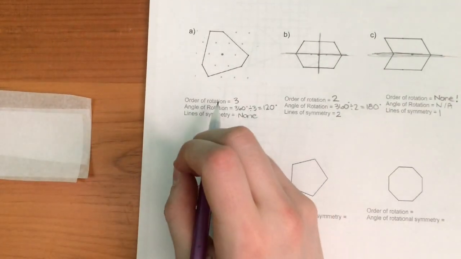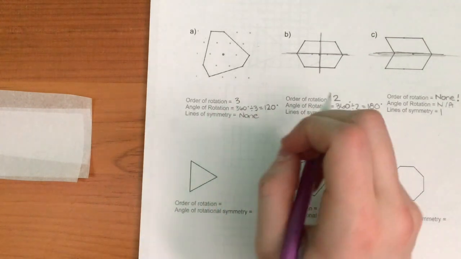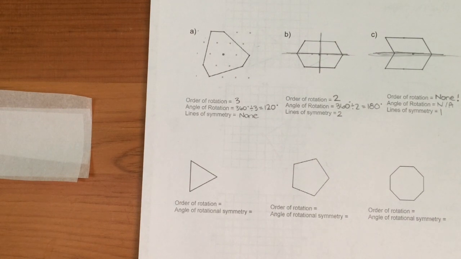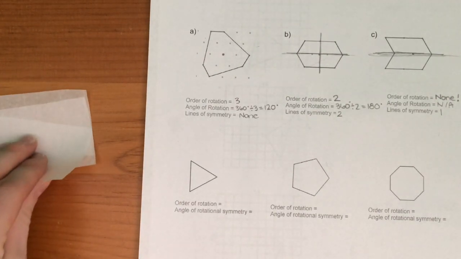So the order and angle of rotation are always related to each other. However, the lines of symmetry might not be related to the rotational symmetry. So that's important to take note of. Sometimes you're going to get a reflection, sometimes you're going to get a rotation, sometimes you're going to get both, okay? So it just depends on the shape.